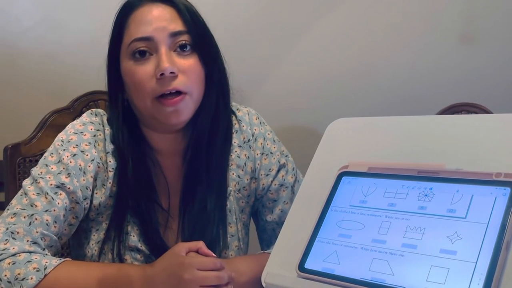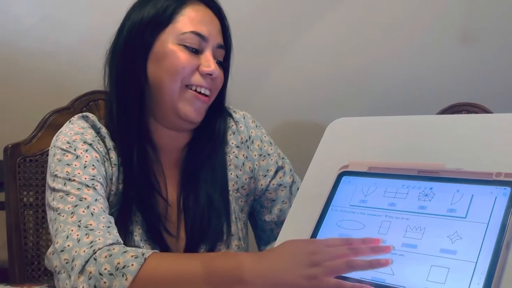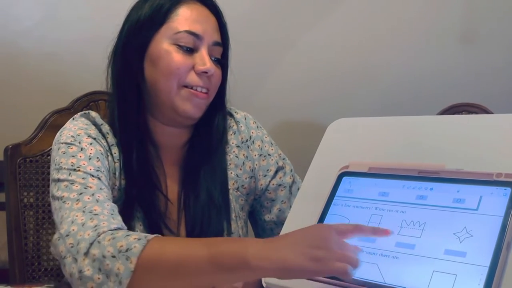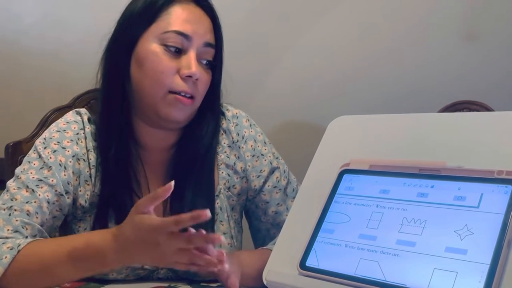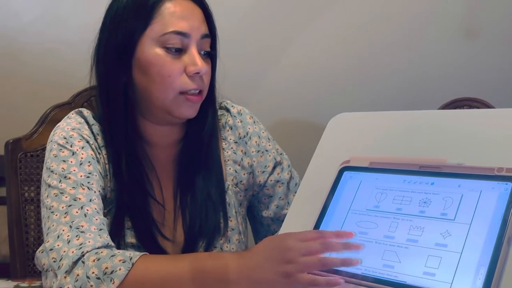For our second figure, is the object symmetrical? Yes, but is the line of symmetry in the appropriate spot? Yes, it is. Okay, our third figure, this little crown, is the item symmetrical? Not really, right? It's kind of jagged. And is our line of symmetry in the appropriate spot? No. If we fold that in half, that would not be symmetrical. Okay, our last figure, this little star, is that symmetrical? Yes. Okay, good. And our line of symmetry is in the appropriate spot.